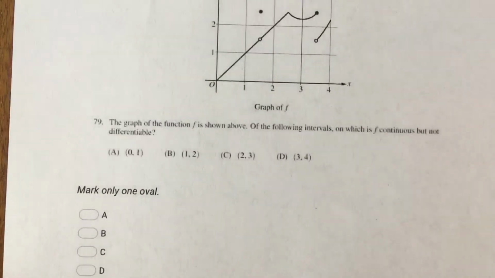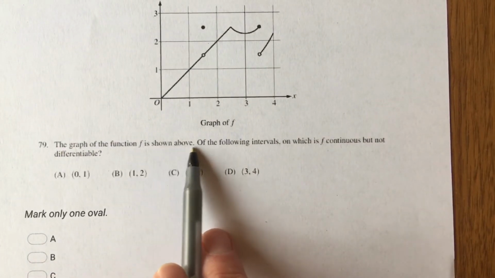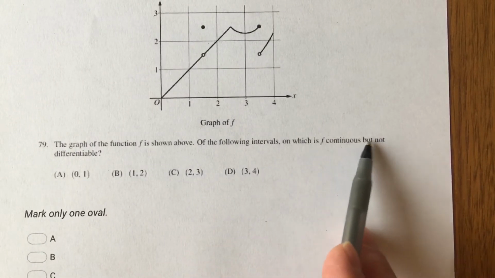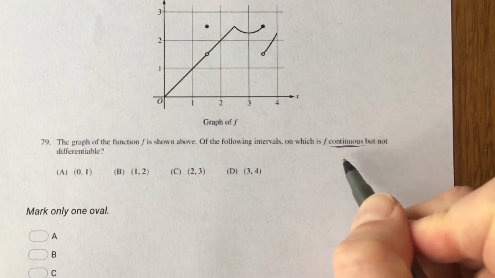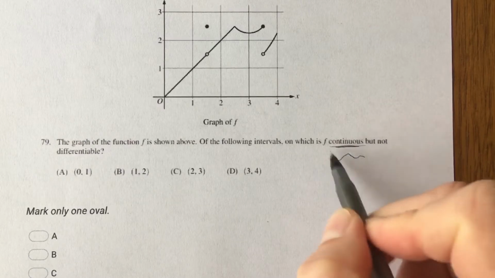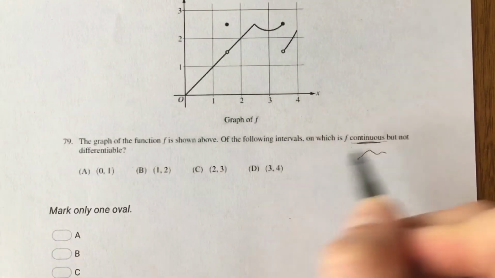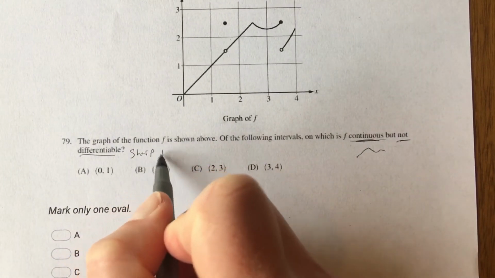Second one here, or number 7, gives us a graph, and it says the graph of function f is shown above. On which of the following intervals is f continuous but not differentiable? So continuous means that we would keep our pen on the paper the whole time and never jump, never give any gaps or holes or breaks or anything. But not differentiable means that we'll probably have a sharp turn somewhere, right?